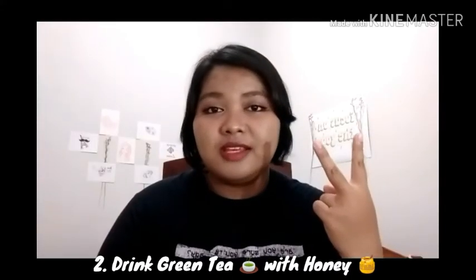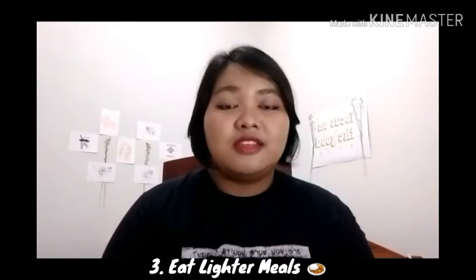Two is drink green tea with honey. Drinking green tea or black tea at least once a week could significantly reduce the prevalence of H. pylori in the digestive tract. Third, eat lighter meals. Eating lots of carbohydrate-heavy meals can put a strain on a person's digestive system and aggravate gastritis. Eating small meals regularly per day can help ease the digestive process and reduce the symptoms of gastritis.